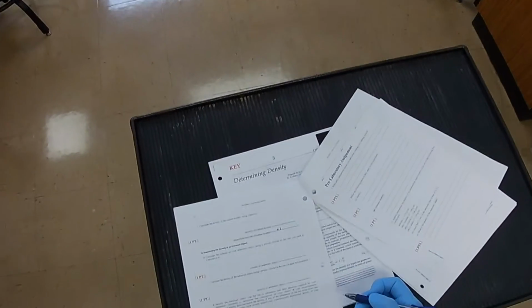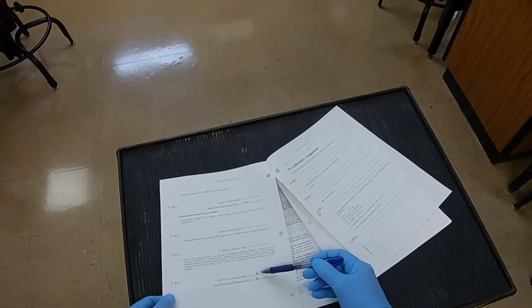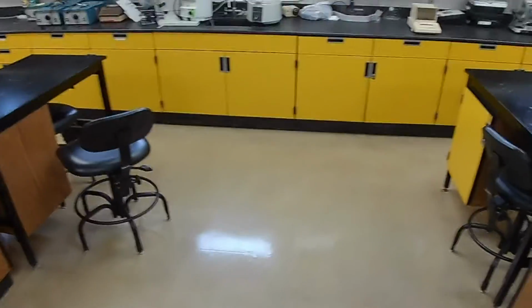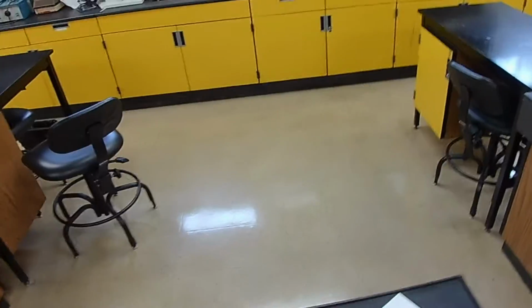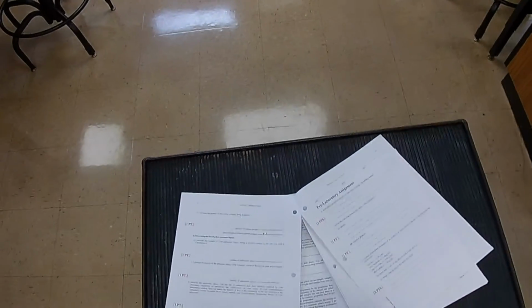There you go. Last one, unknown object. The unknown object is zinc. So down here at the bottom, composition of unknown object zinc, identification code zinc, ZN. And you will have memorized those. Zinc is one of those elements that I told you to memorize. So you should know that one by now.